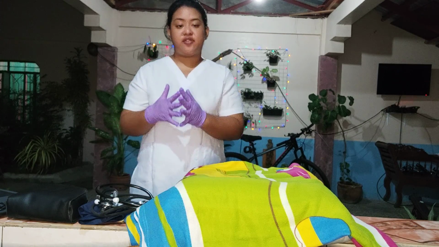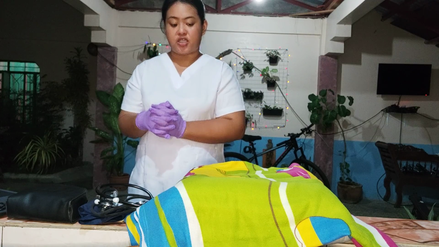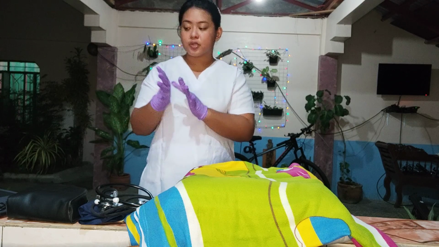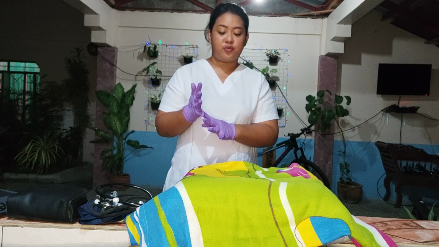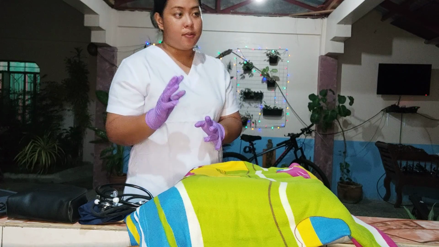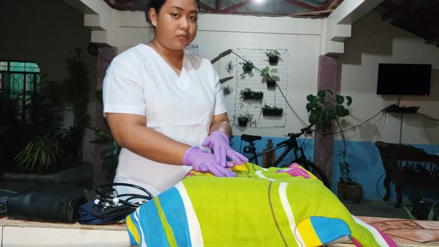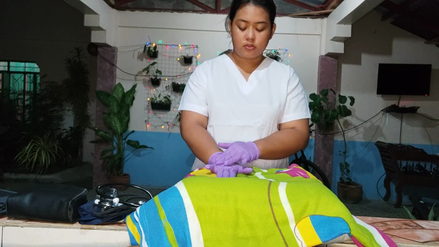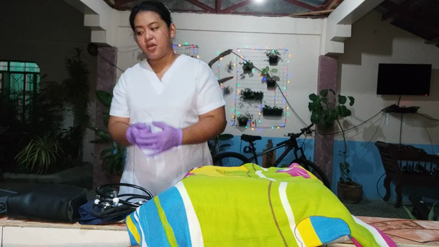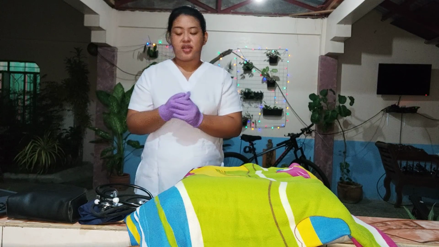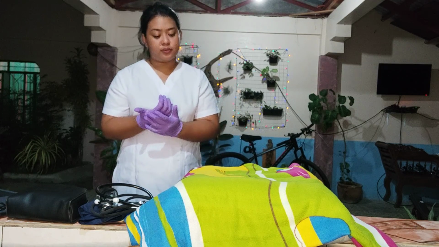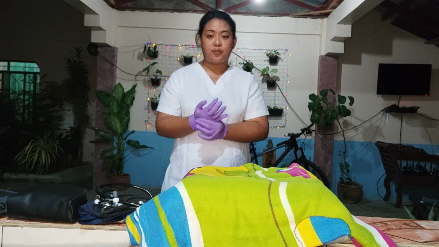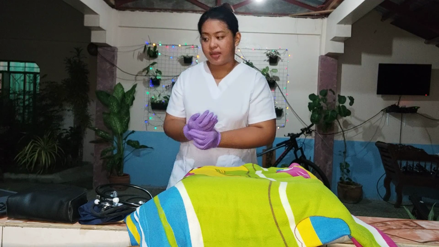And next we need to assess for the uterine involution of the patient by measuring it with our fingers. So we assess using finger breadths. Make sure that the fundus goes down 1 finger breadth every day, and it should not be palpated anymore on the 10th day.